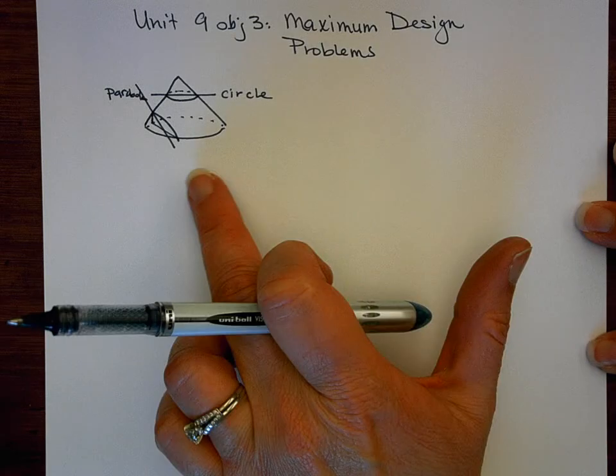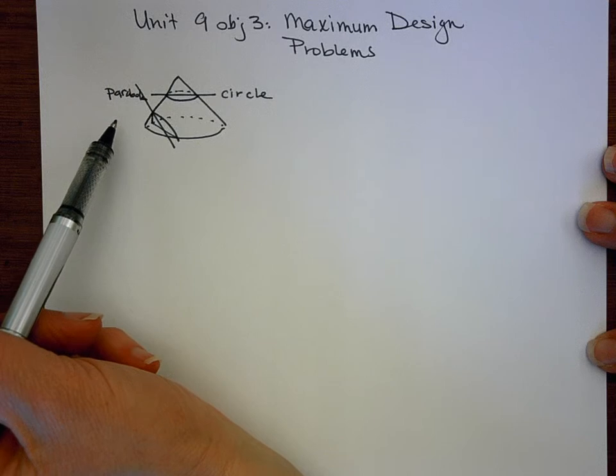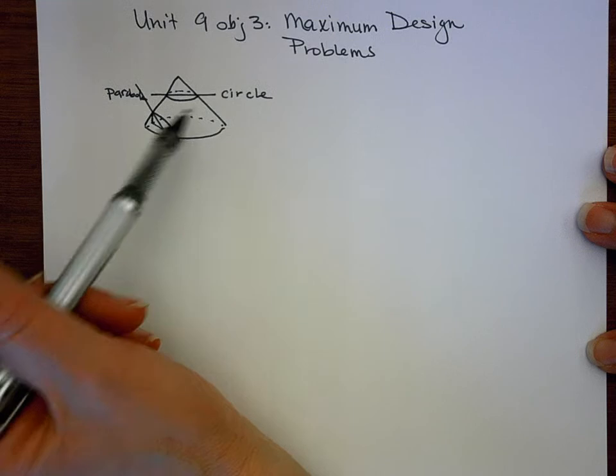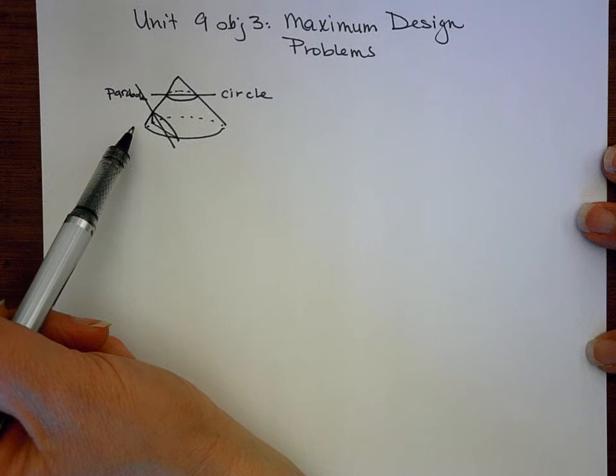So you don't have to write this down. This is just to remind you. These are the two shapes that we studied in chapter 7. And we didn't call them conics because we didn't know about cones yet. Okay, so these are conic sections because they are the cross sections of a cone.